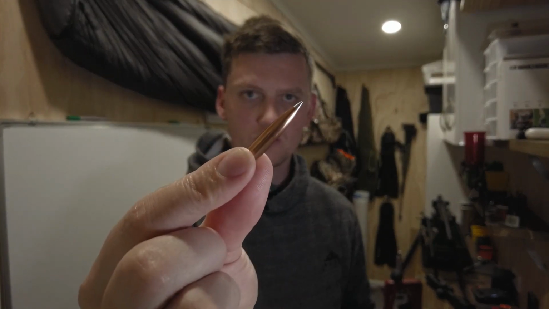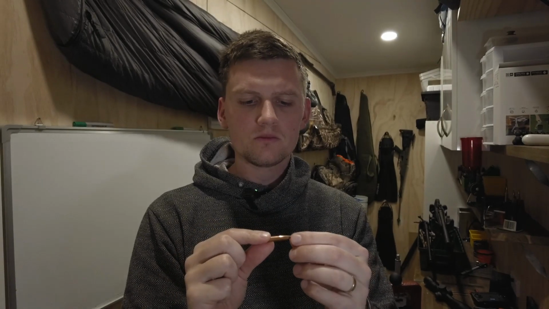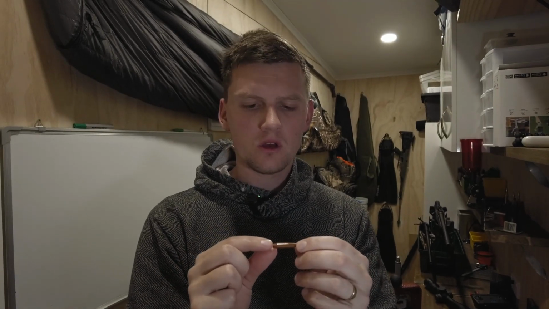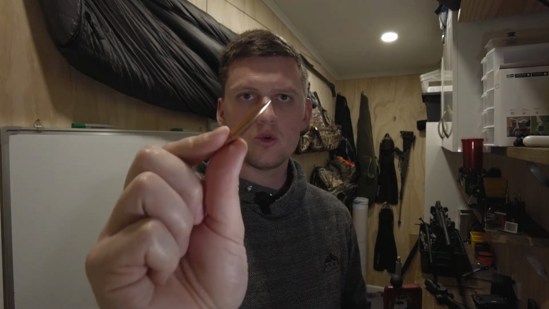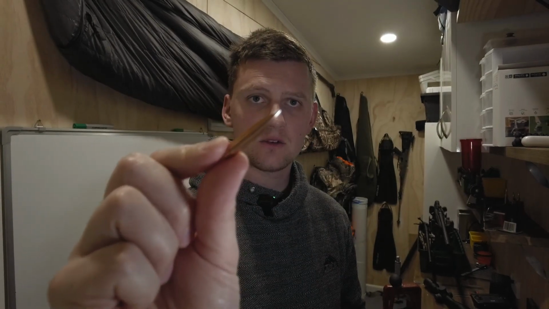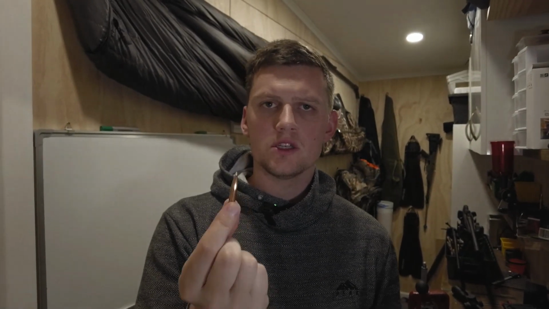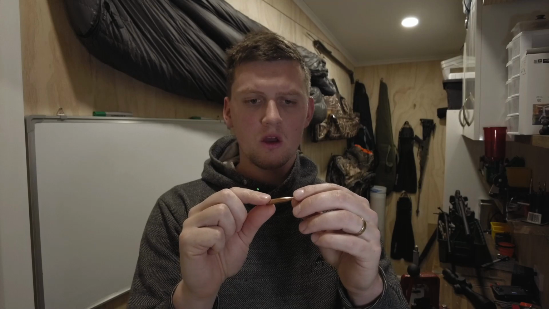So I shot my stag with this very bullet. This is my 9-point stag in the roar this year. With this very bullet, I shot it in the neck on purpose at 12 yards. This was doing 2,960 out of my 6.5 PRC, and it did not exit from the neck. And this is what they will do, these very, very soft projectiles.